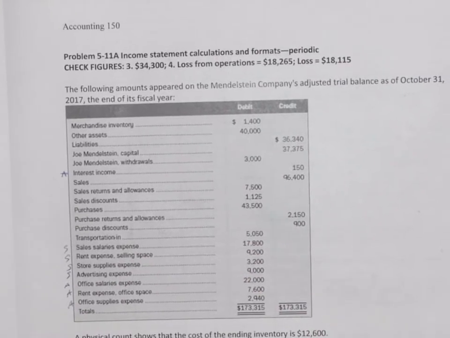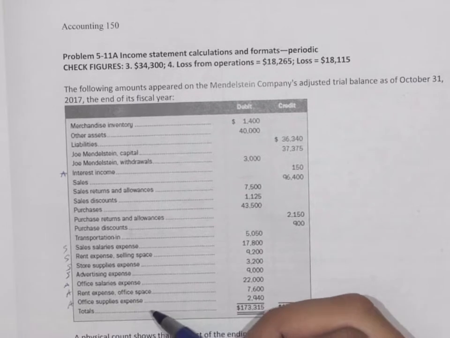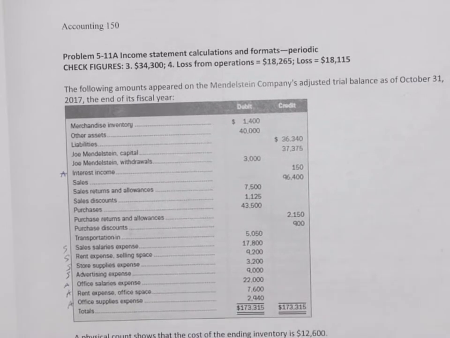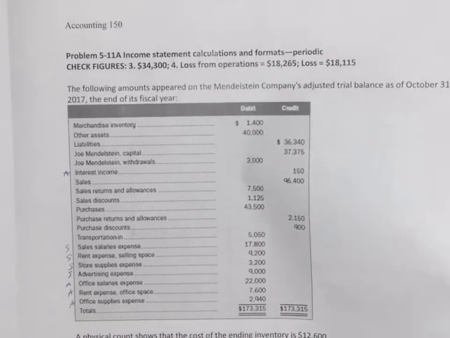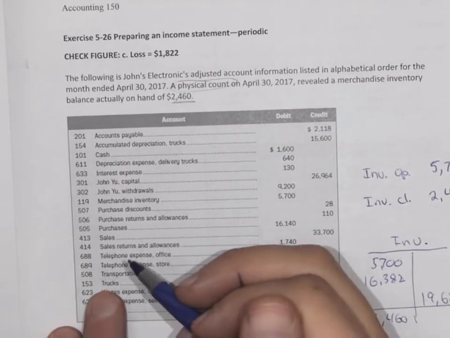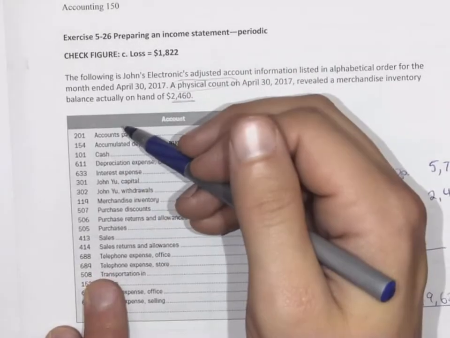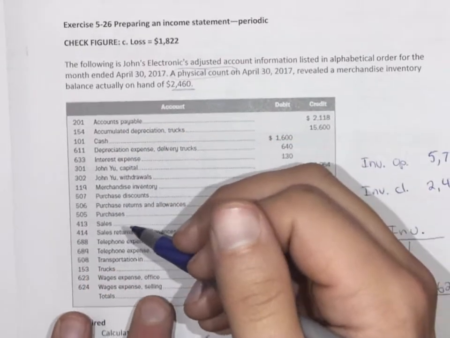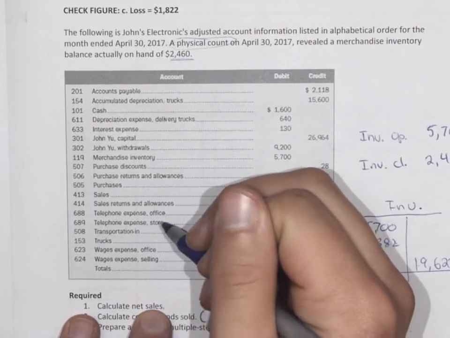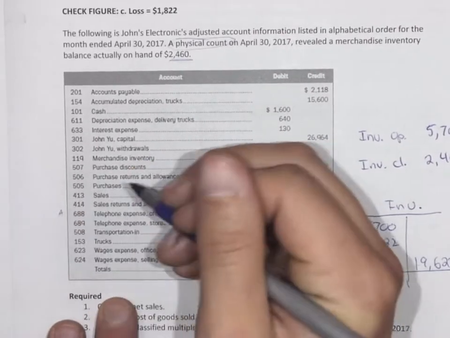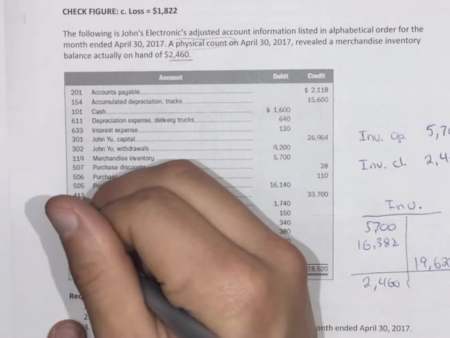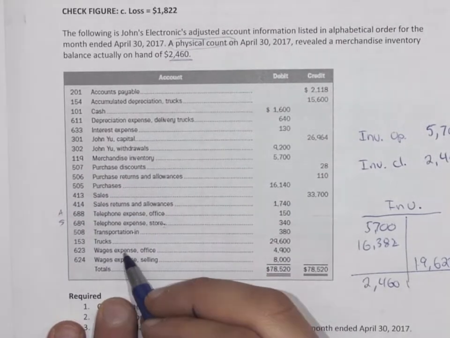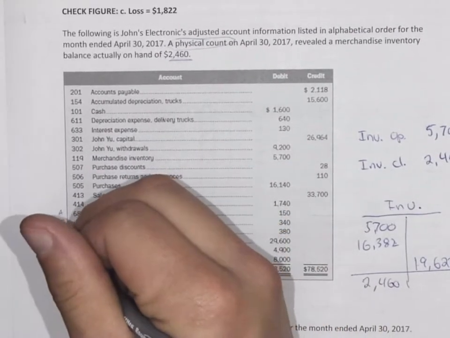So do you see how these expenses can be broken down? Am I on the wrong one here? Sorry. Oh, right here. My mistake. Okay. Just following along, double check this. Sorry, we have office and telephone. So these are actually broken up. So we have an office, which would be administrative, and the store, which would be selling. And we have two wages expenses. So we have an office, which would be our administrative, and our selling.